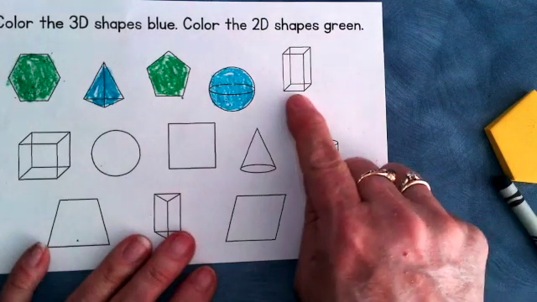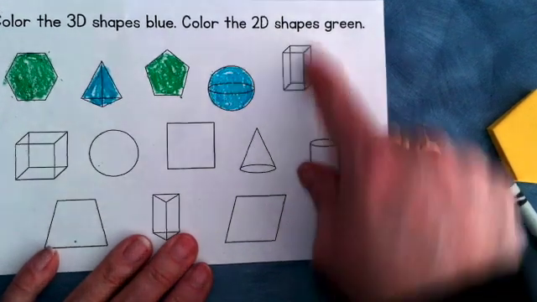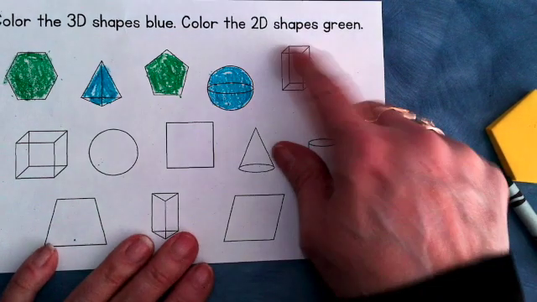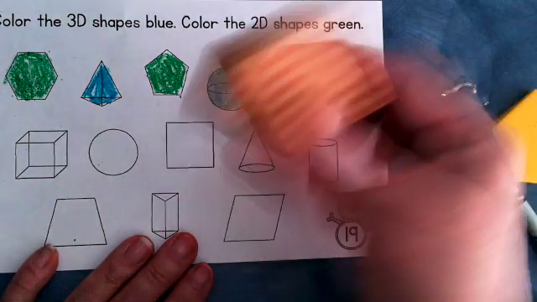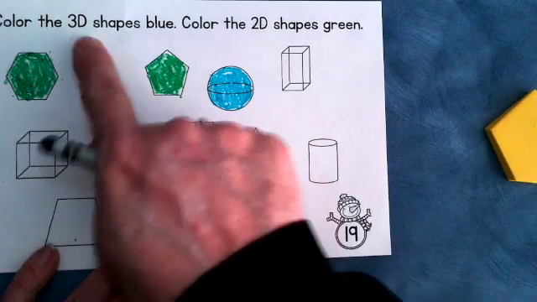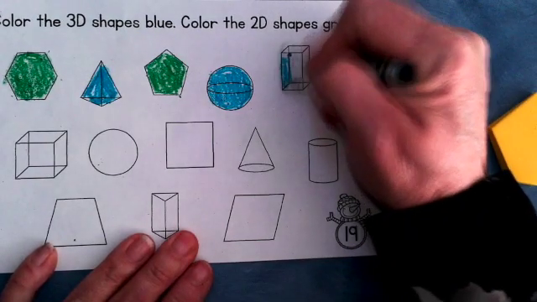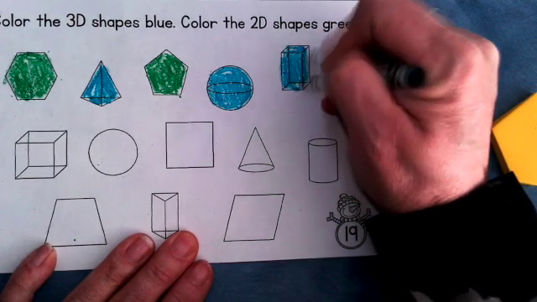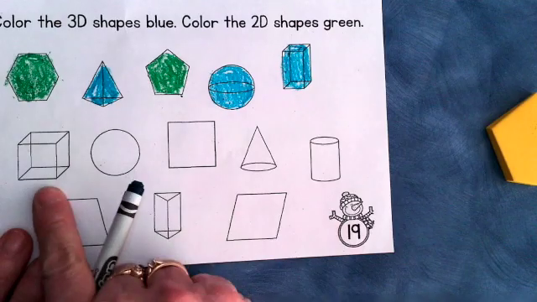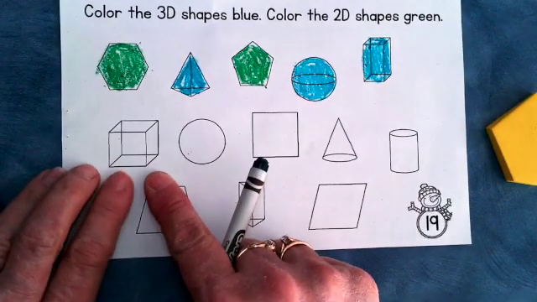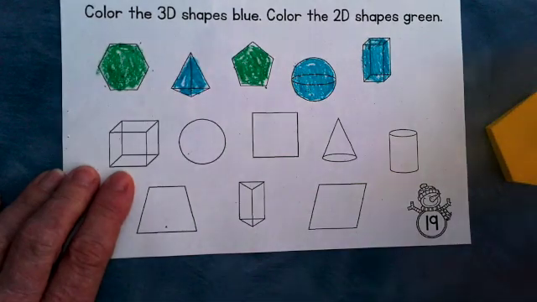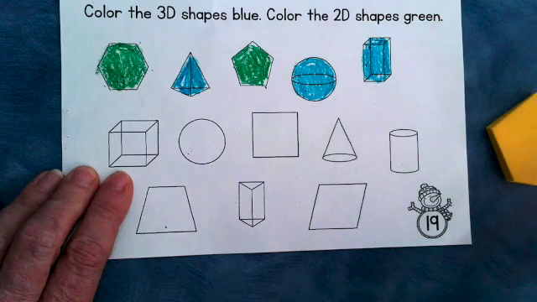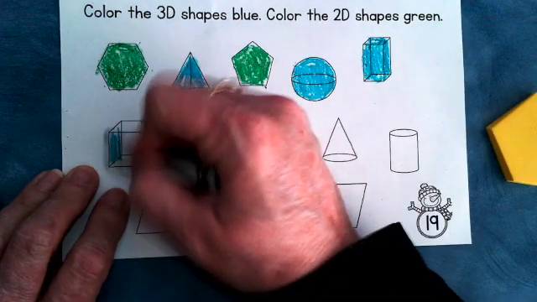Then we get to this one. This one is a rectangular prism is what it's called. It's kind of like a rectangle, but it's three-dimensional like a cube would be. So this is a 3D shape, so it is going to be blue. This thing could hold something inside of it. All right, here, looks like an ice cube. So it's not a square, it's not flat. It is like a three-dimensional thing. So this one is also 3D, so it is blue.